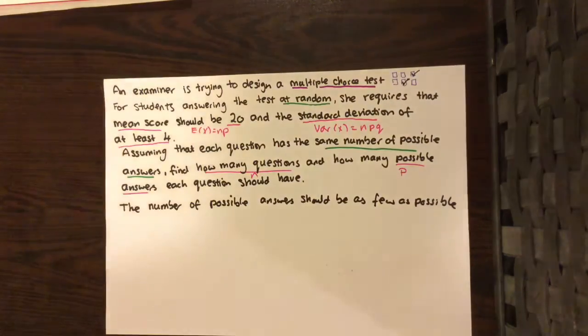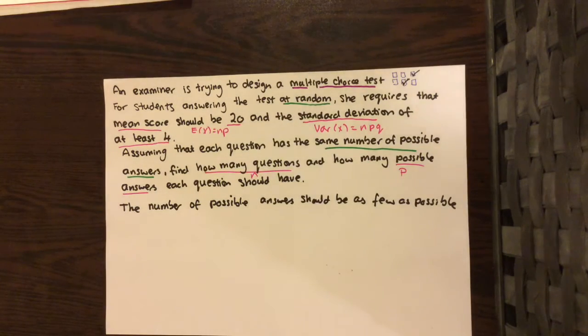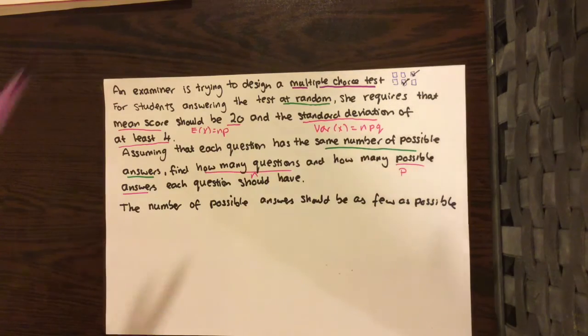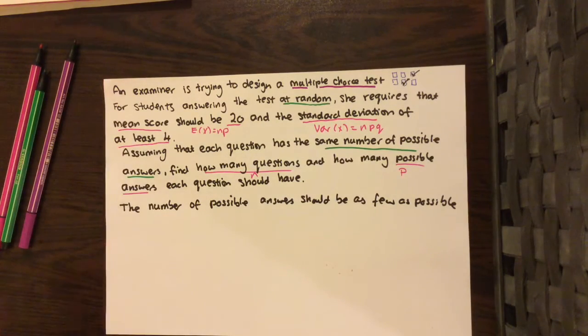Now, why might someone ask this? Well, if you're an examiner and do multiple choice tests, you want the pass mark to be high enough to ensure people can't just guess an answer and pass anyway. Okay? So let's define our distribution.